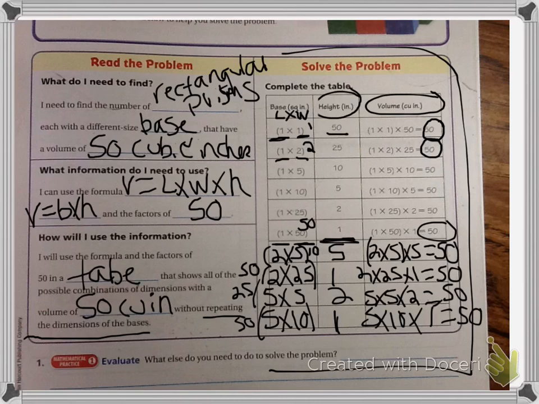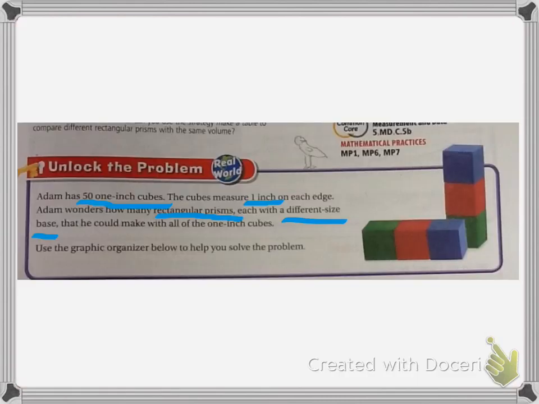We've played around with different base areas in order to figure out how many he can make. So if you look on the bottom, it says, what else do you need to do to solve the problem? Well, we did fill in our chart. We did find a lot of different ways that we can solve this problem. But if we go back to the question, what we're looking for is how many rectangular prisms with different size bases he could make with the 1-inch cubes.